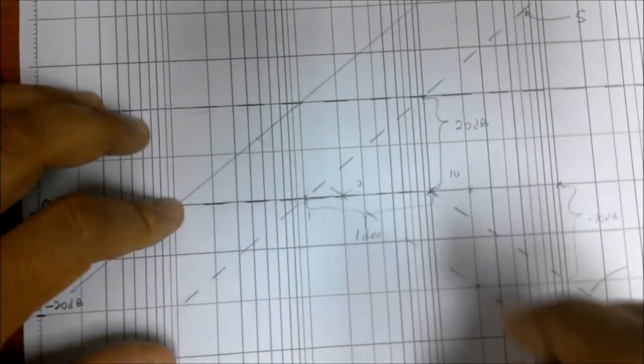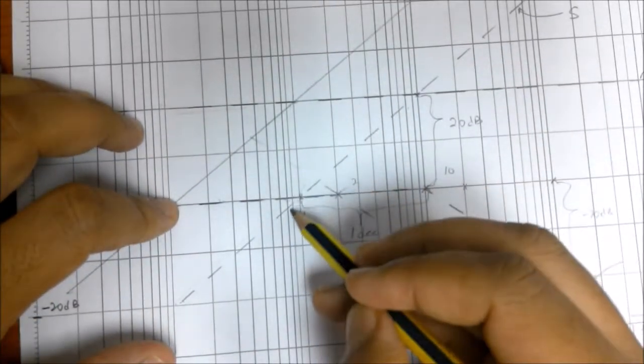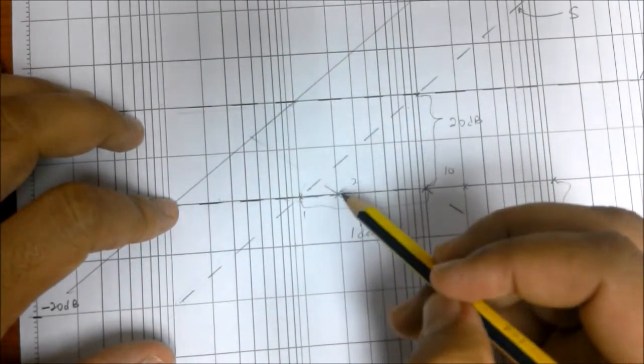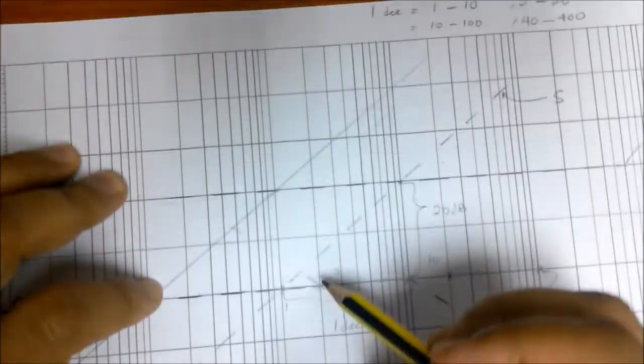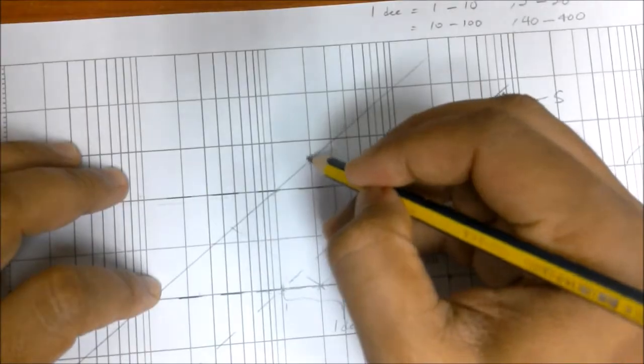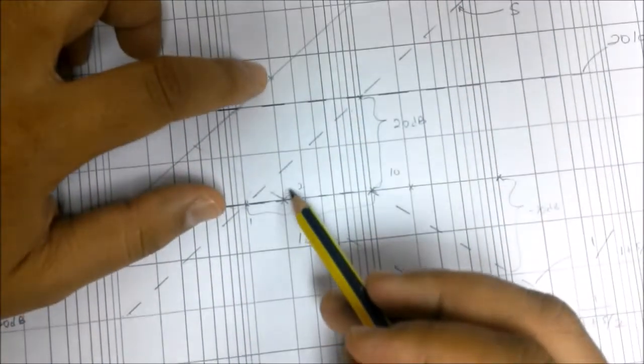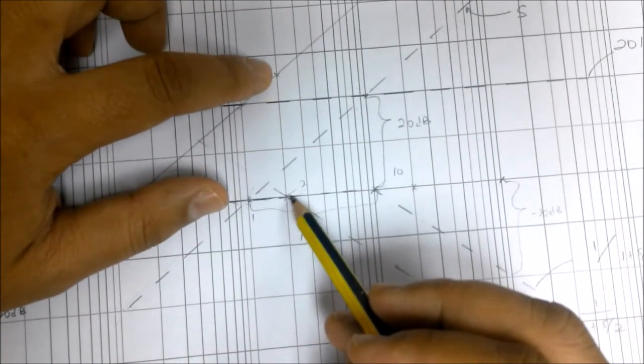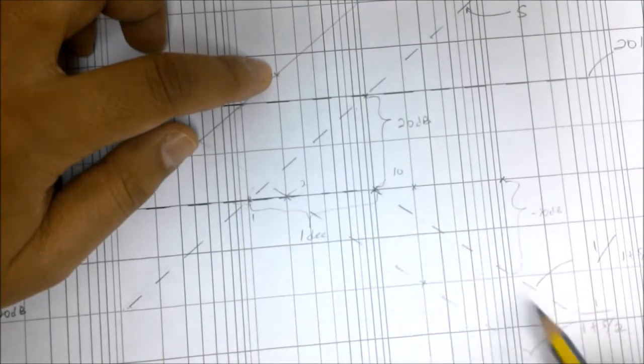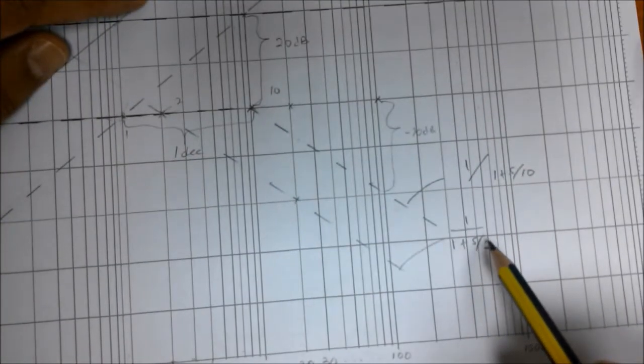Okay, so here until at this point we have a new factor which is 1 over 1 plus s over 2.